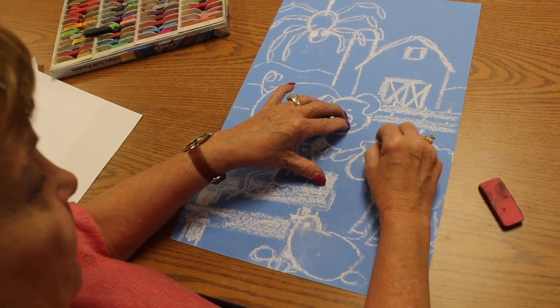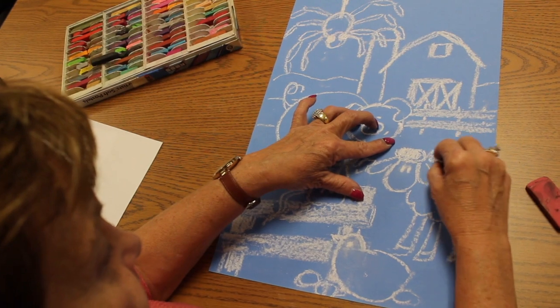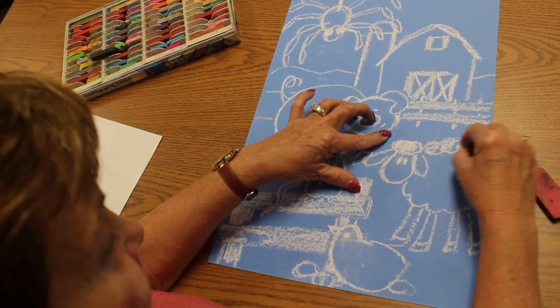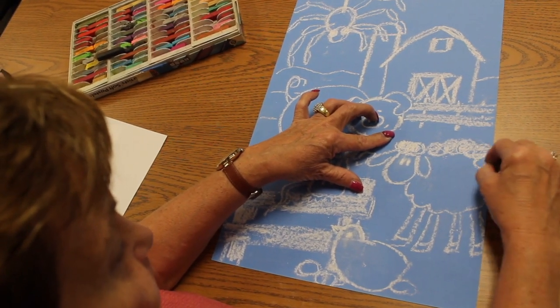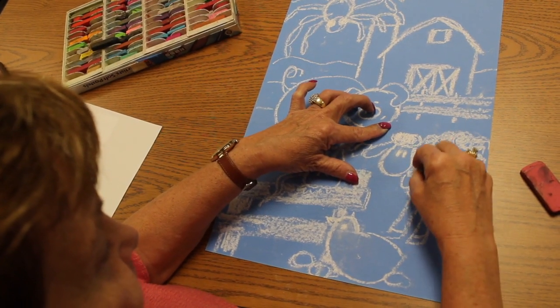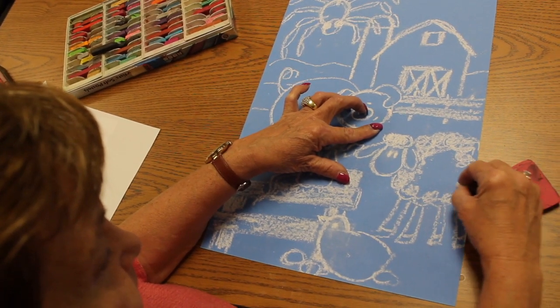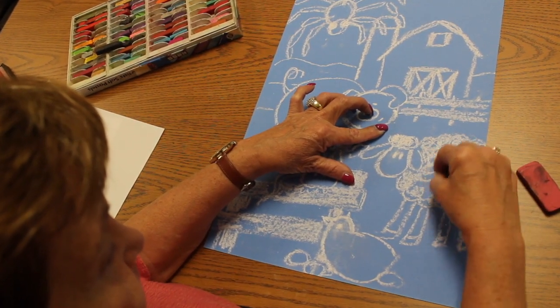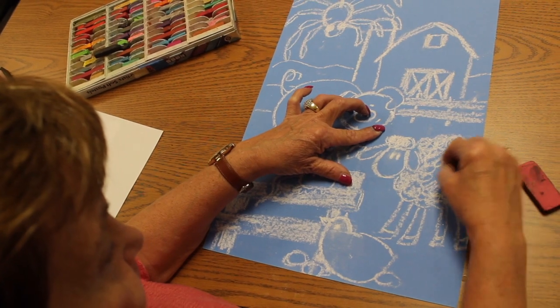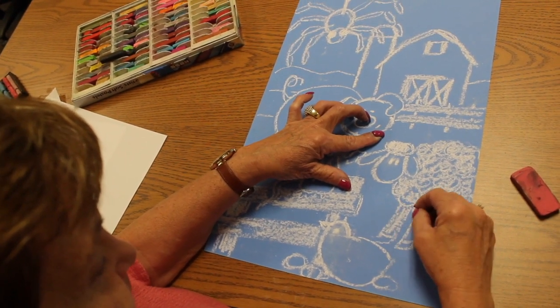And I think our little lamb will make him white. So fluff up some white on him. We'll give him some white wool fur. And white legs.